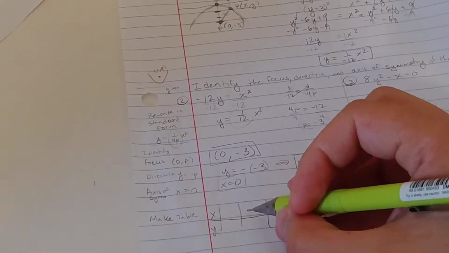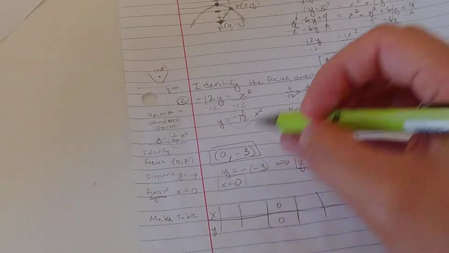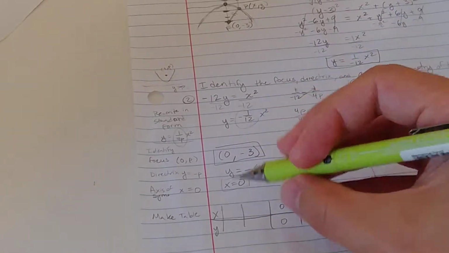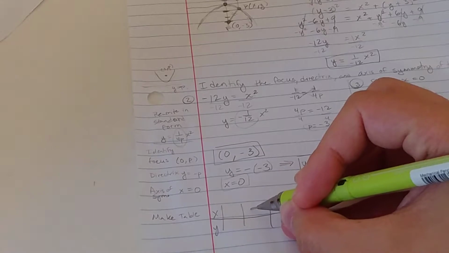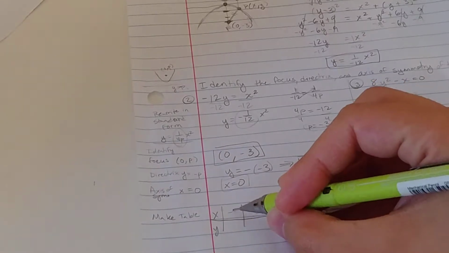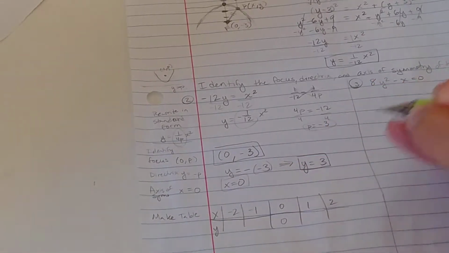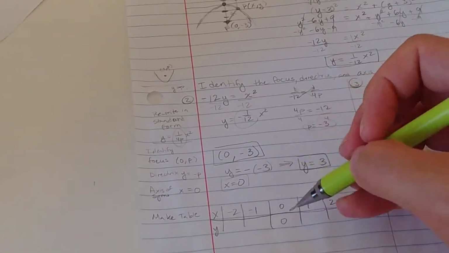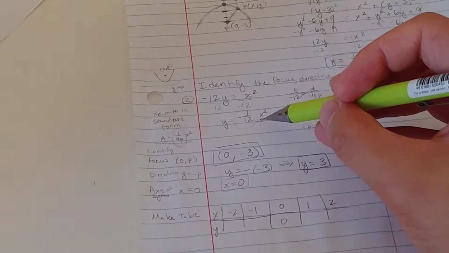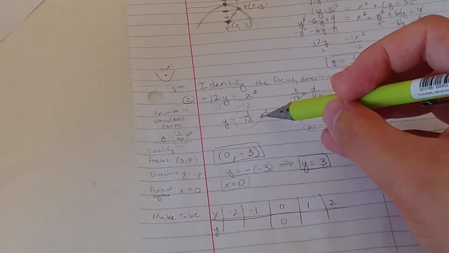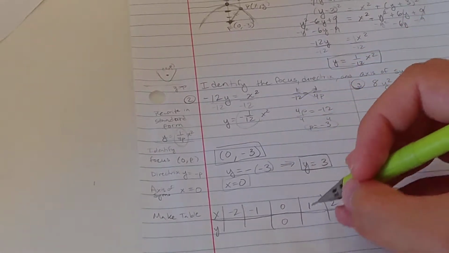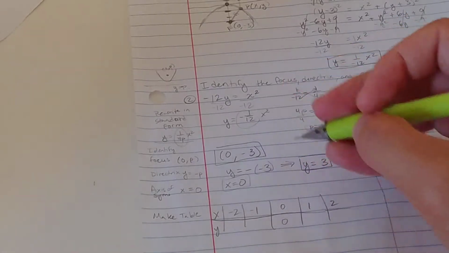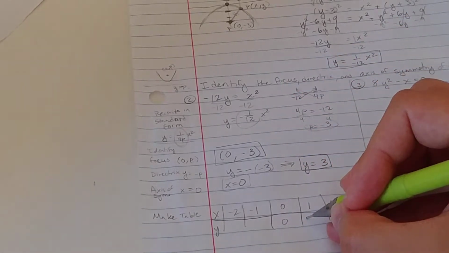Okay. So here we're just going to choose for the x's. Since we're using x squared, we're going to choose x values. So negative 1, negative 2, 1, and 2. Okay, so if you plug those in to the original problem right here, we get 1 squared is 1 times negative 1/12 is negative 1/12.